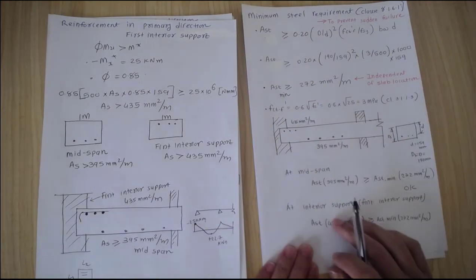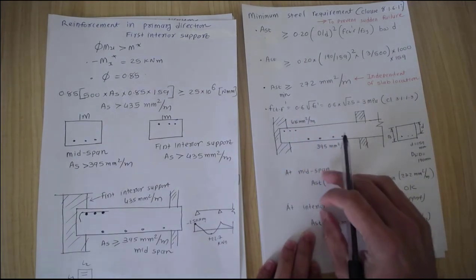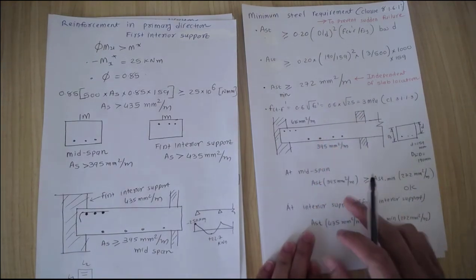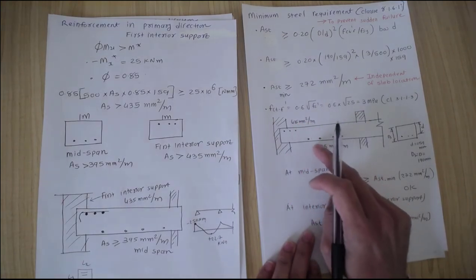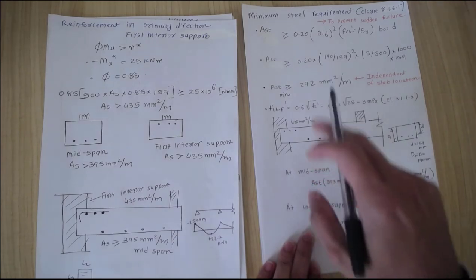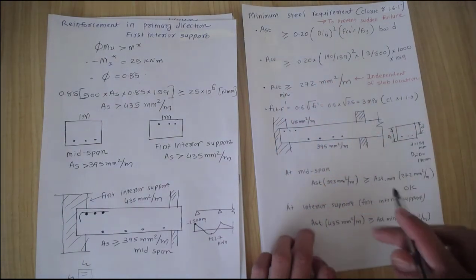I think we will do the next check in the next video. Once you have AST minimum, in the next video we are going to do the crack control check, the minimum reinforcement requirement for the crack control. So we're making sure that the 395 and 435 millimeter square reinforcement areas satisfy the crack control requirement. It satisfies the minimum steel reinforcement requirement, but we have one more check to do in the next video. Thank you.